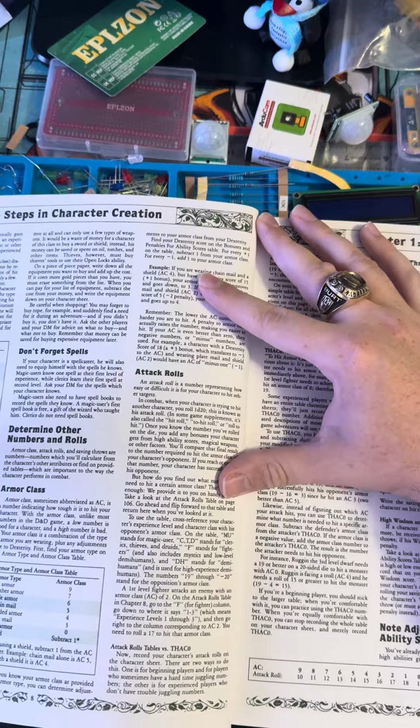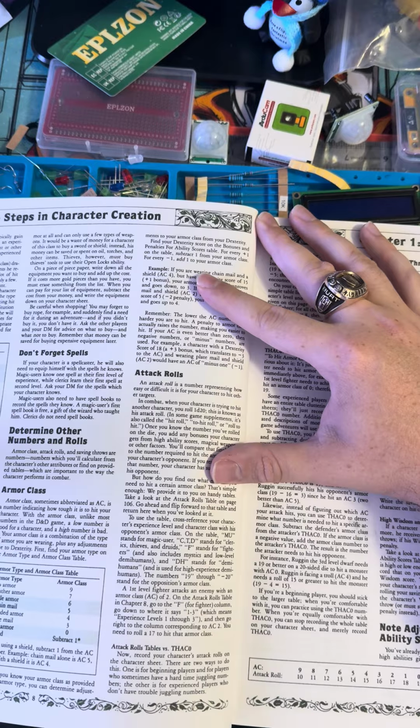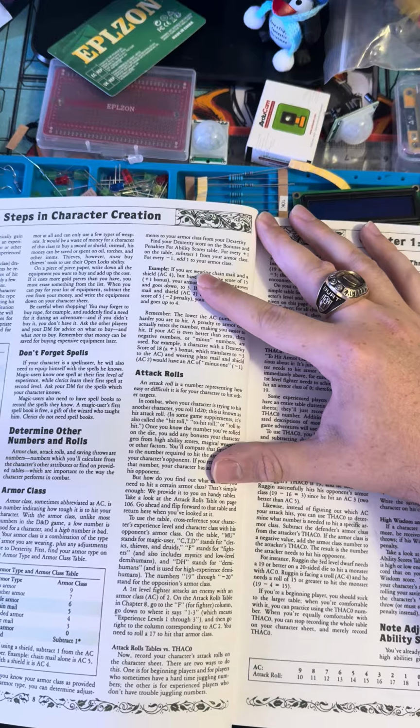To use the table, cross-reference your character's experience level and character class with his opponent's armor class. On the table, MU stands for Magic User, CTD stands for Clerics, Thieves, and Druids, F stands for Fighters and also includes Mystics and low-level Demi-Humans, and DH stands for Demi-Humans, and is used for high-experienced Demi-Humans. The numbers 19 through -20 stand for the opposition's armor class.